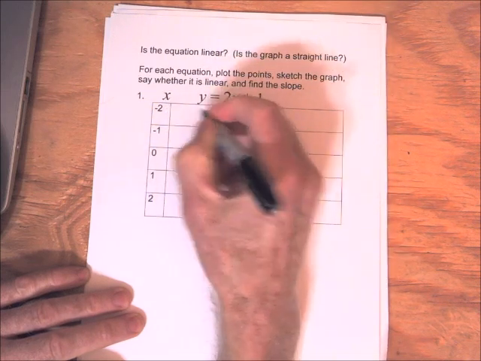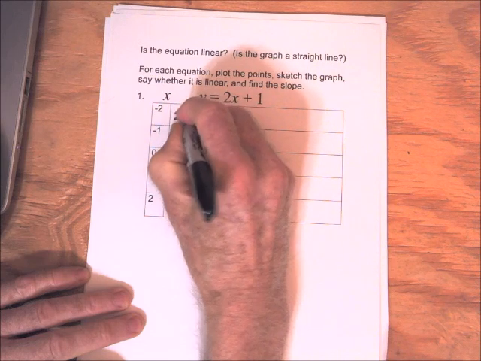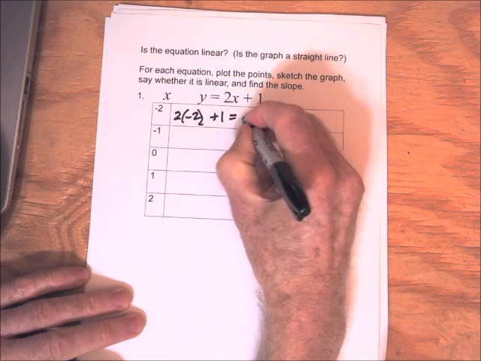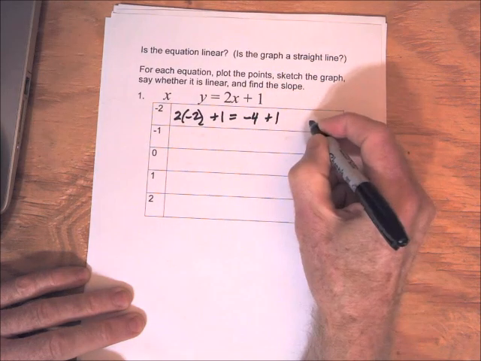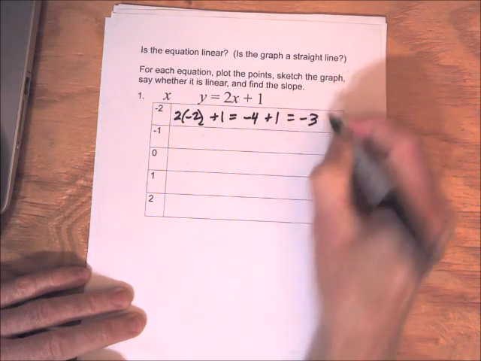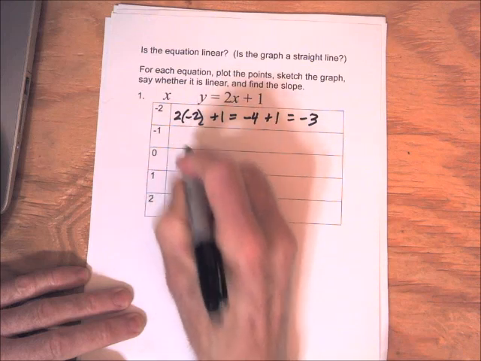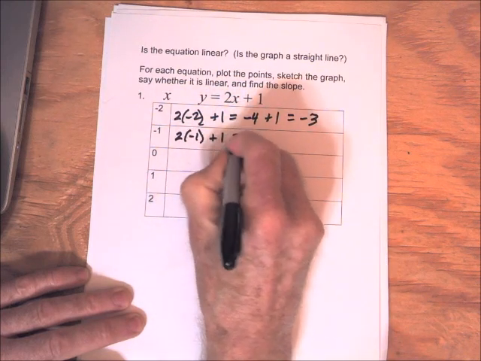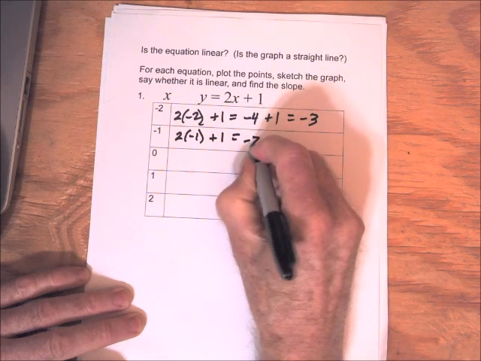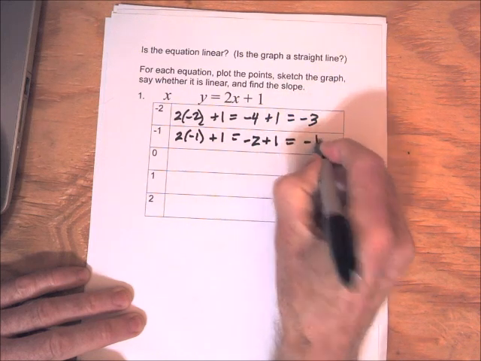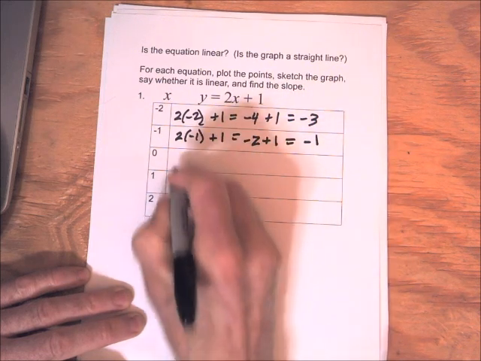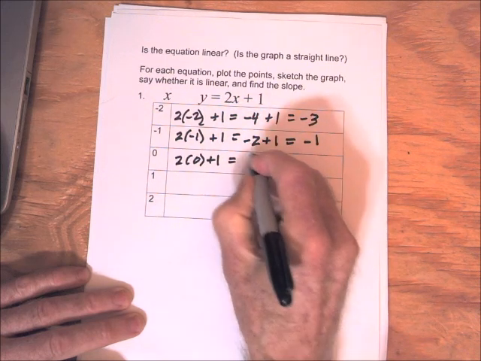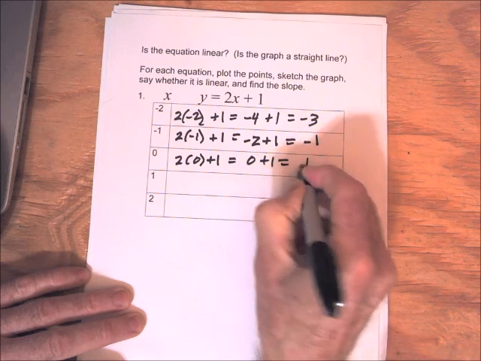If x is -2, y is going to be 2 times -2 plus 1. 2 times -2 is -4. -4 plus 1 is -3. If x is -1, y is going to be 2 times -1 plus 1. 2 times -1 is -2. -2 plus 1 is -1. If x is 0, y will be 2 times 0 plus 1. 2 times 0 is 0. 0 plus 1 is 1.